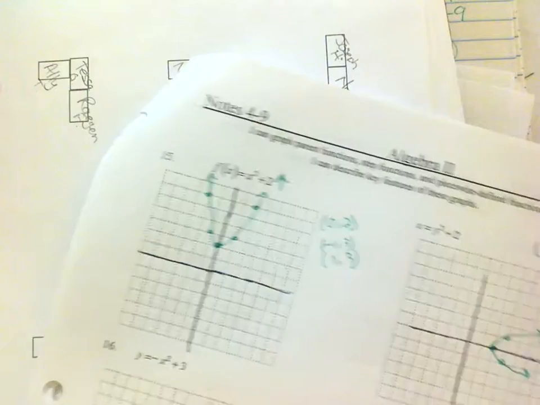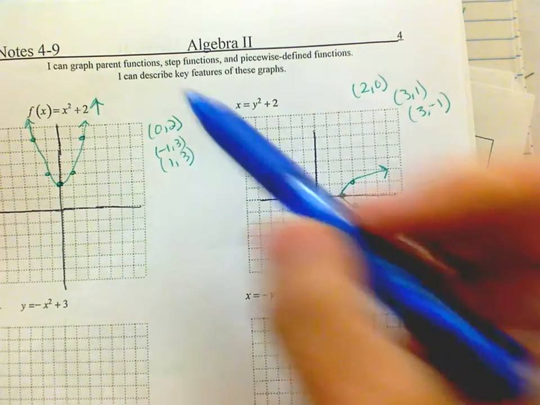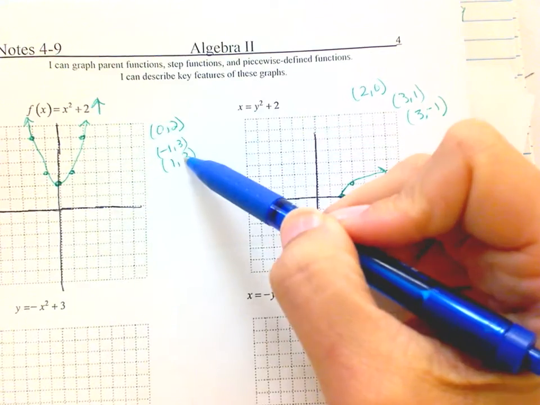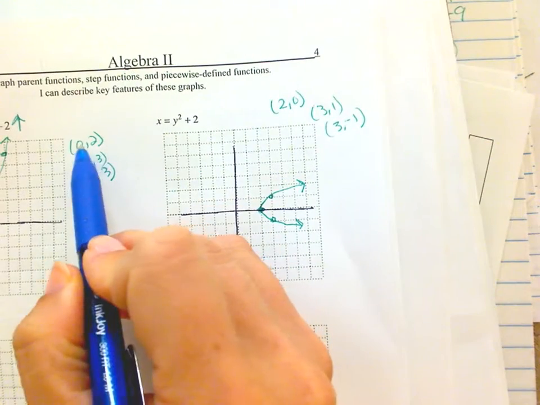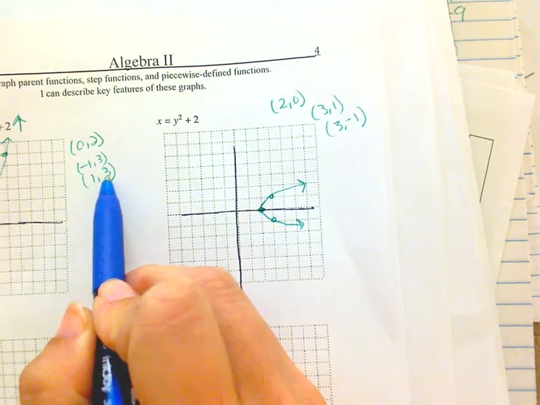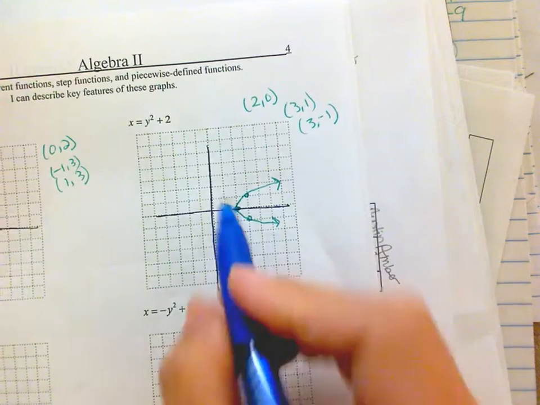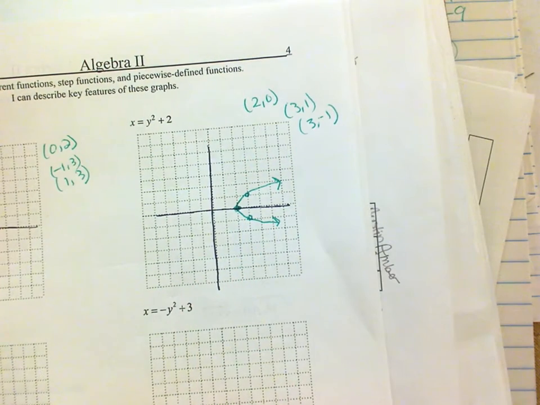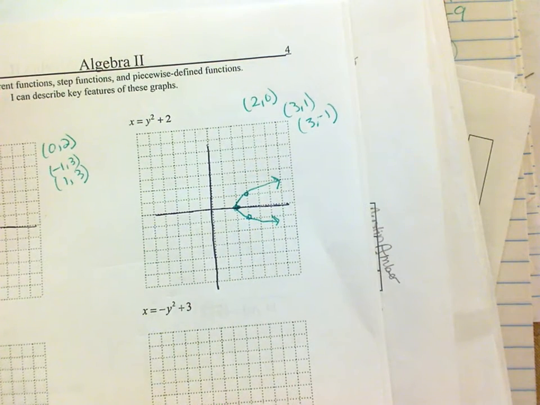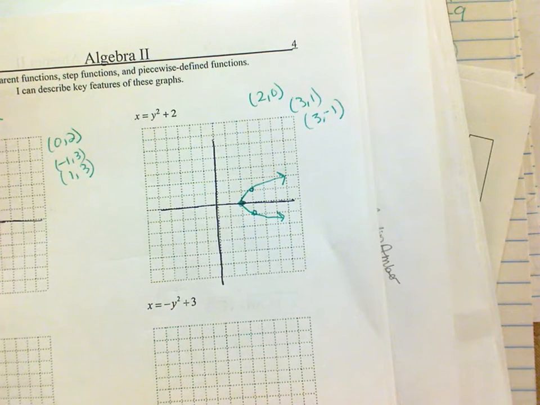Okay, if we flip over to 15, we did that one as well. We plotted our parabola up 2, came up with these ordered pairs. We switched them. 0, 2 became 2, 0. Negative 1, 3 and 1, 3 became 3, 1 and 3, negative 1. So you can tell there's your inverse. So we'll just do the rest. If you want to just pause this and work on your own, you can.